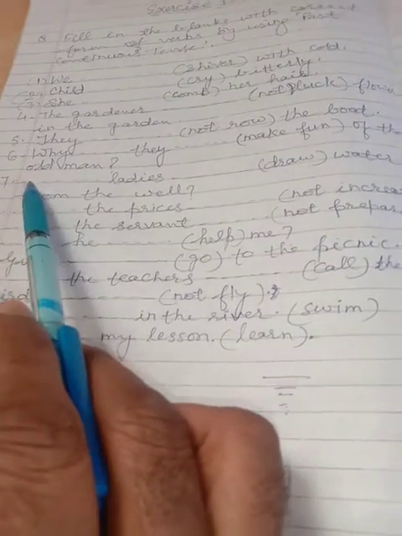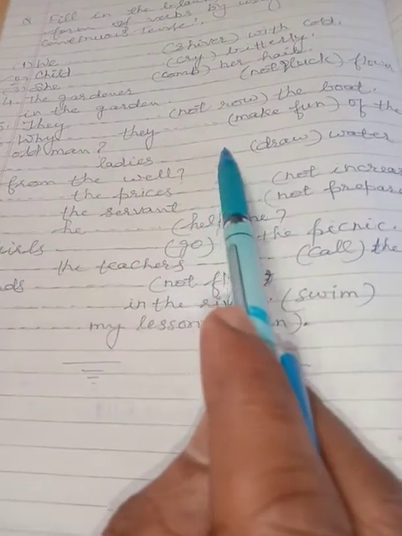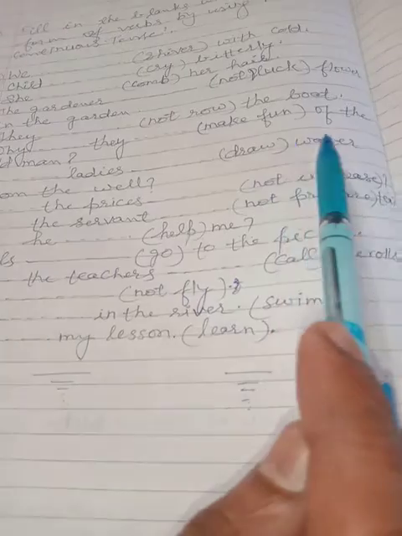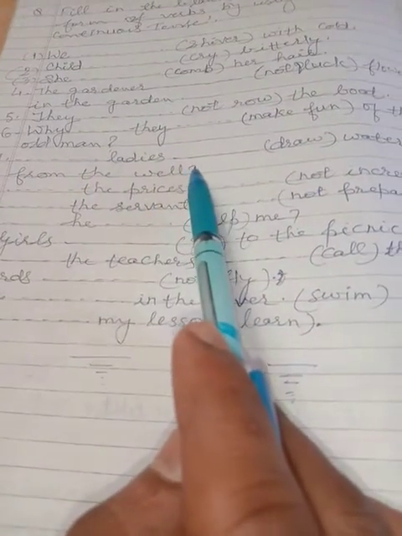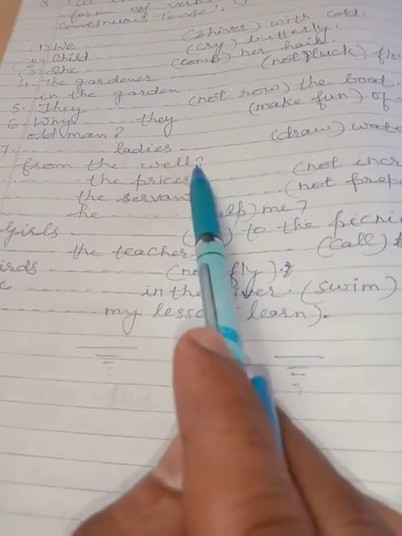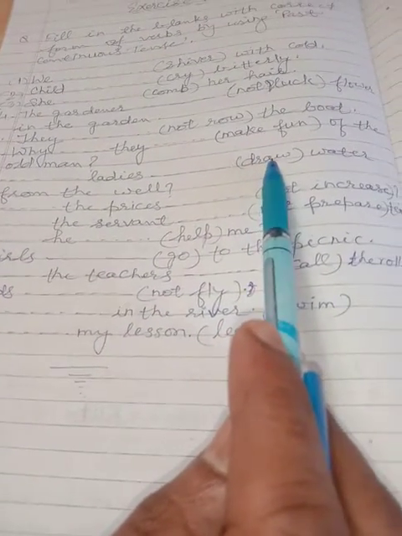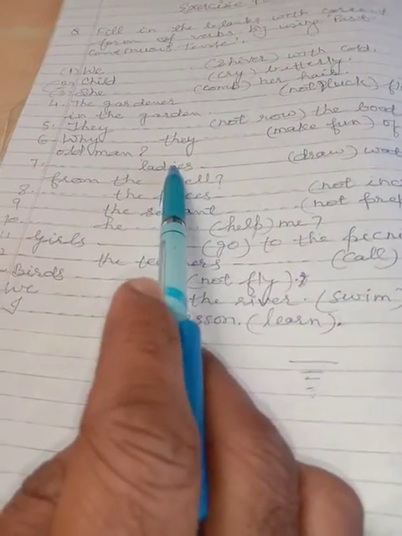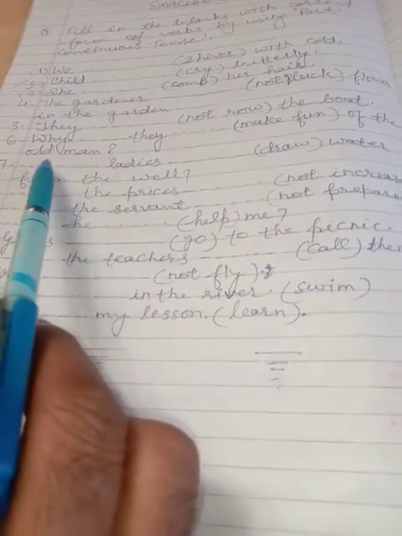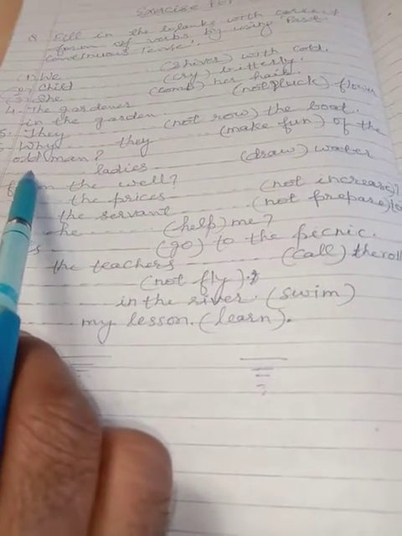Next seventh sentence, dash ladies dash, in the bracket there is draw water from the well. Interrogative, mark of interrogation. It means you have to make interrogative sentence by using the correct form of the verb draw here. So ladies is plural number subject, with plural number subject which helping verb is used from was and were.